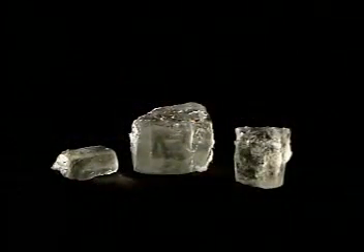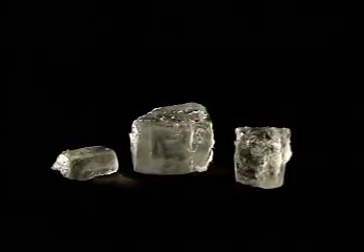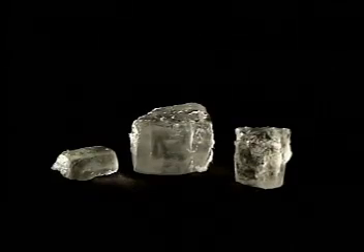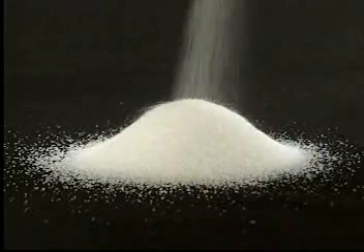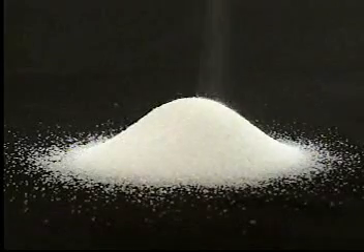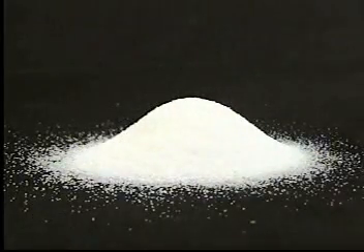Let us take salt, for example. Salt is a pure substance that has a definite square-shaped crystal. Salt has a white color and it has a salty taste. These are just a few of its properties.